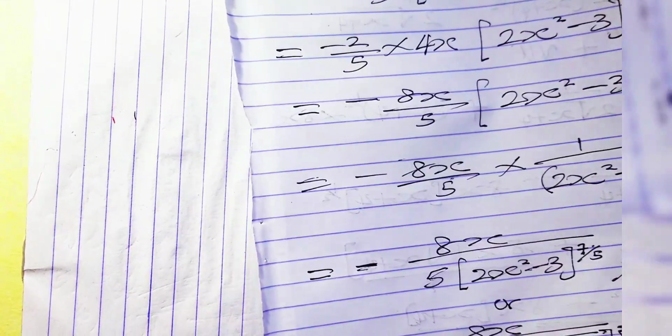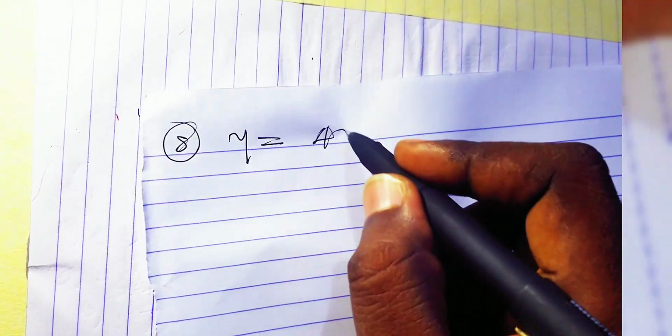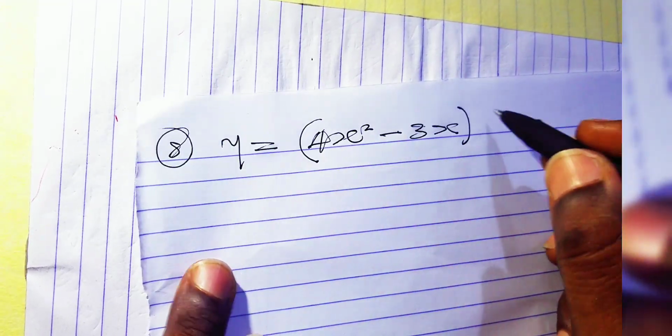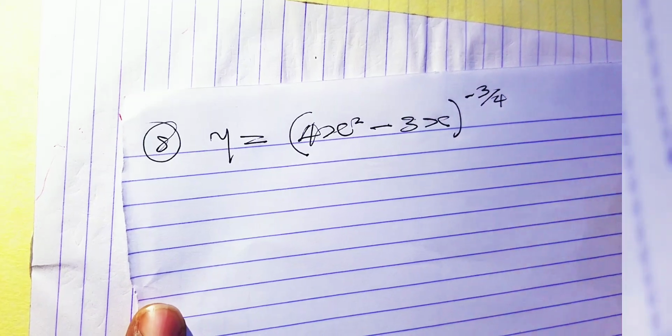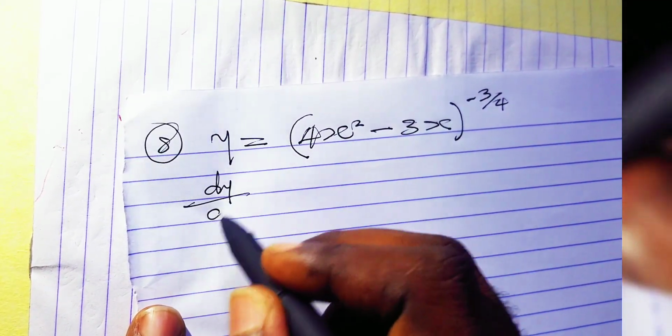So let's go for another example. That should be my question number 8. In this case, we have y equal to 4x squared minus 3x raised to the power of minus 3 over 4. This is another example of chain rule. So we have to find dy/dx.